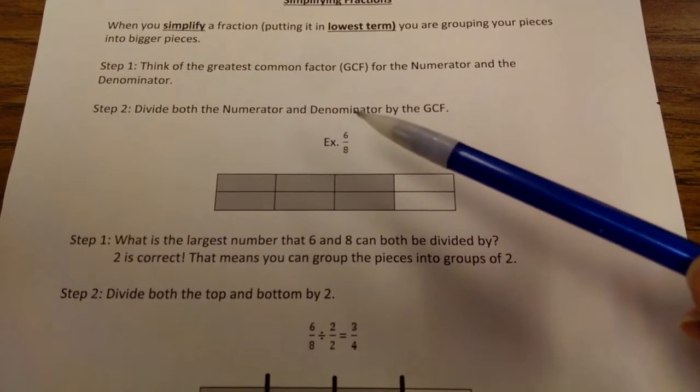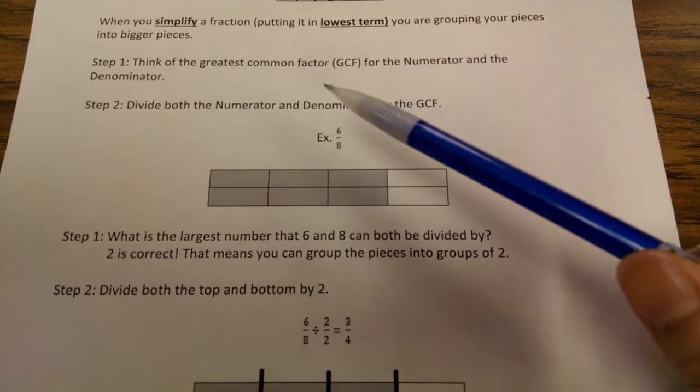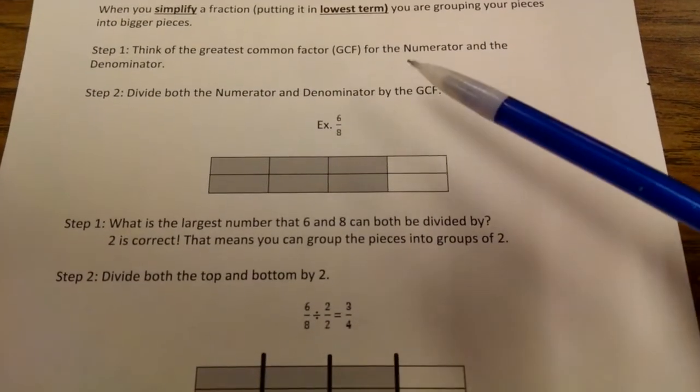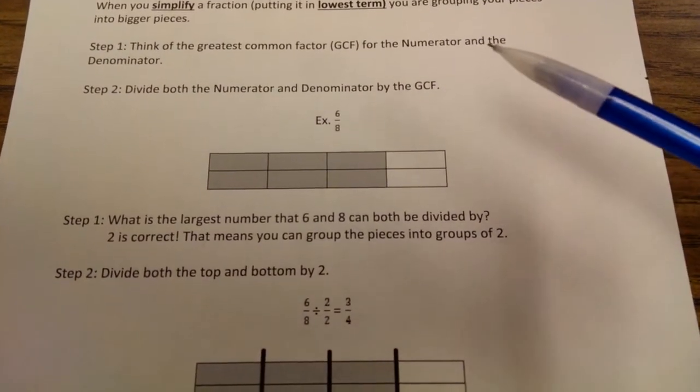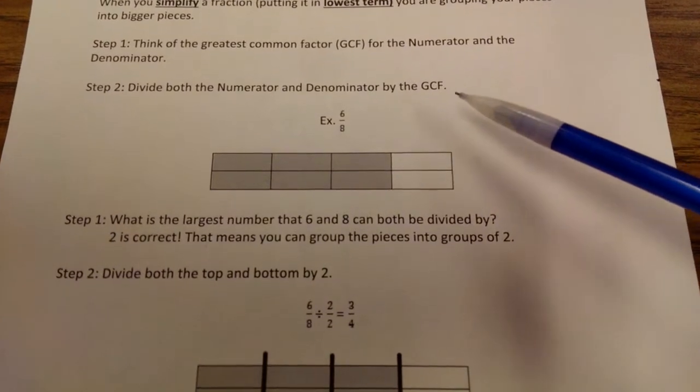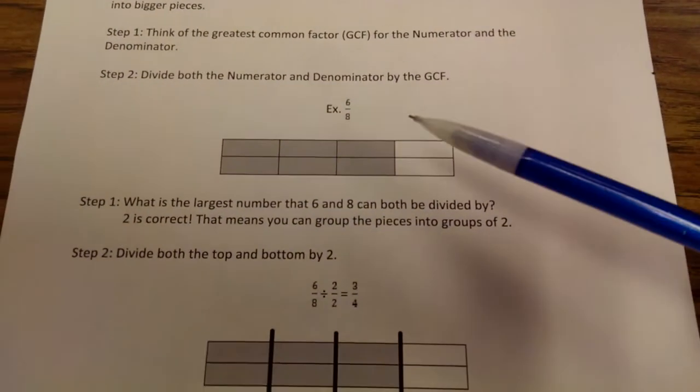So the first step in simplifying a fraction is to think of the greatest common factor for the numerator and the denominator. Think of the largest number that divides into both the numerator and the denominator. Step 2 is to divide both the numerator and the denominator by the GCF. Okay, so let's do an example.